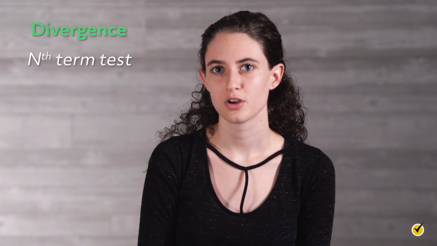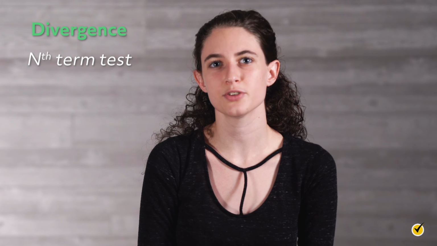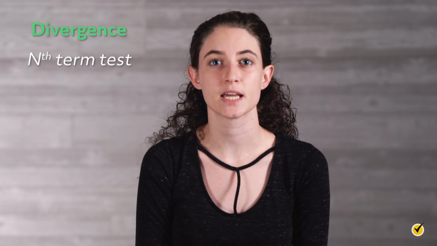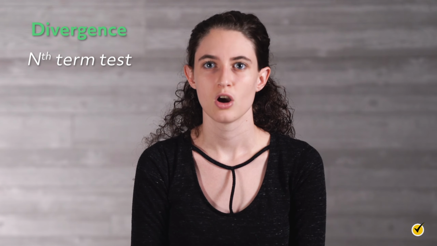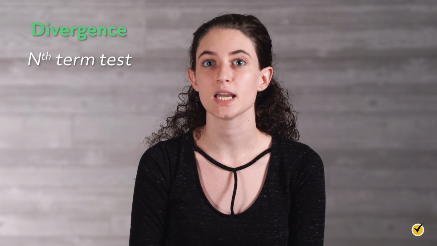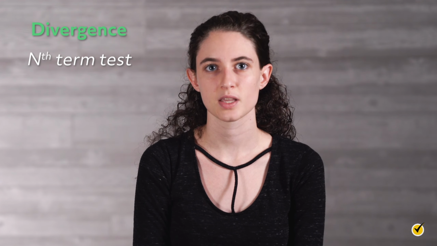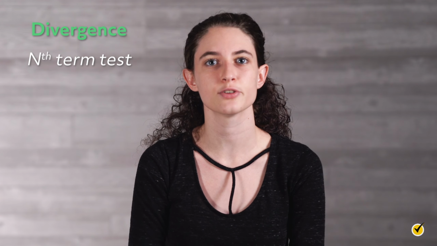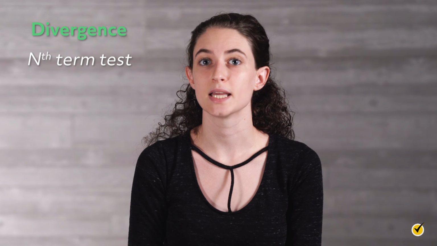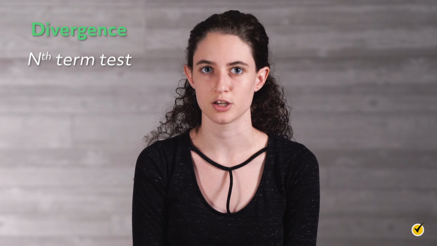How does this test work? Recall, we said that a series is convergent if it has a limit and divergent if it does not. All we need to do is take the limit of the nth term of the sequence. If the limit is not equal to 0, the series is divergent. If the limit is equal to 0, our result is inconclusive.